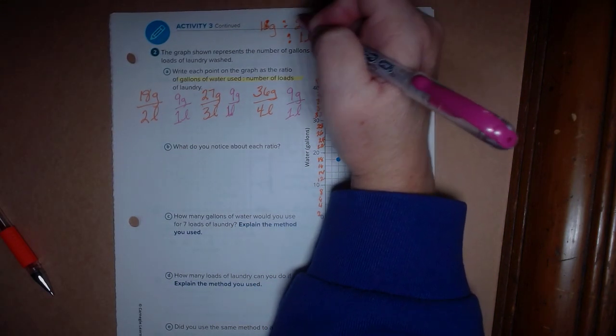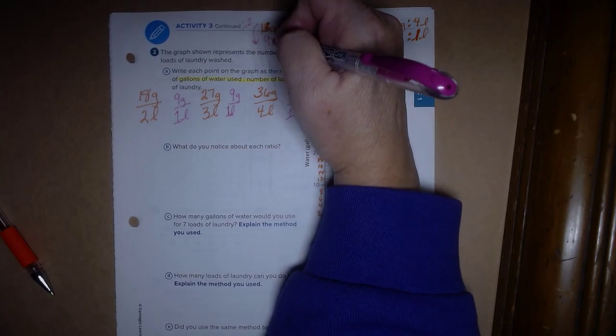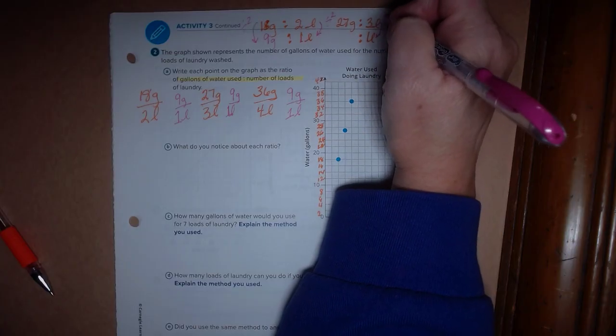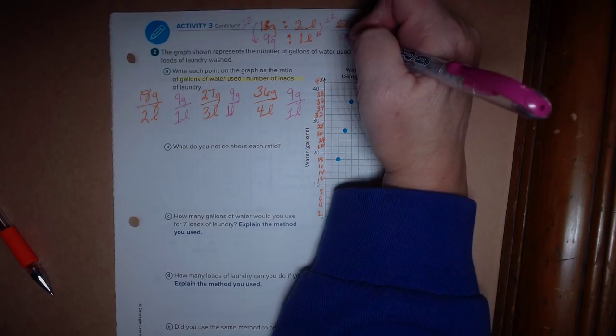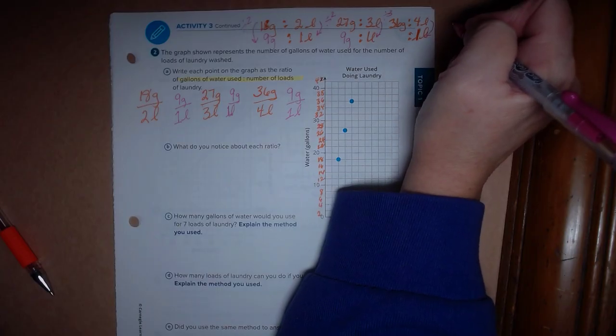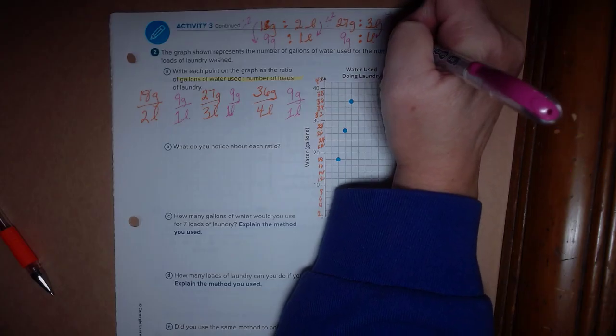So how do you go from 2 to 1? Divide by 2. So 18 divided by 2 gives us the 9 gallons. 3 to 1 is a divide by 3. So 27 divided by 3 gives you the 9. 4 to 1 is divide by 4. 36 divided by 4 is 9. So we're still at the 9 to 1 ratio.